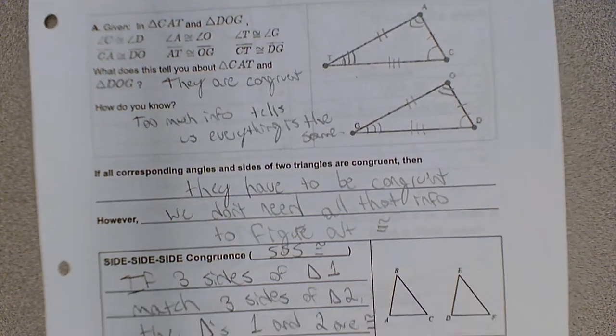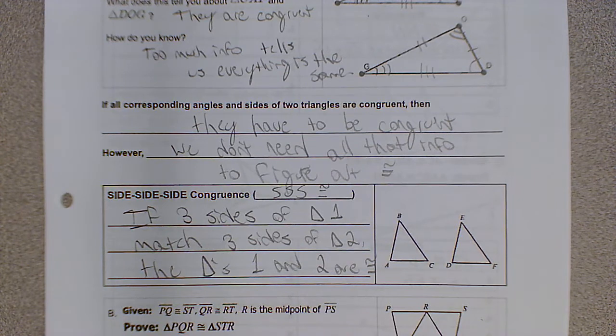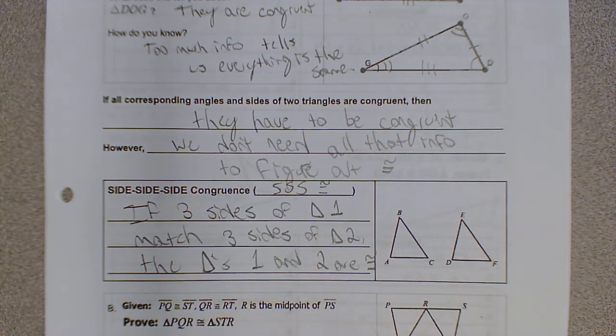Simple as that. If three sides of triangle 1 match three sides of triangle 2, then triangles 1 and 2 are congruent. It's as simple as that.